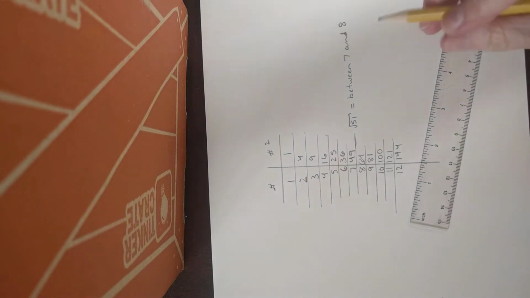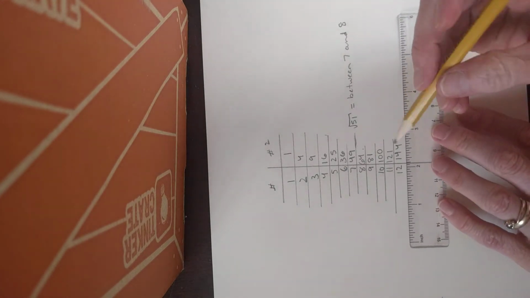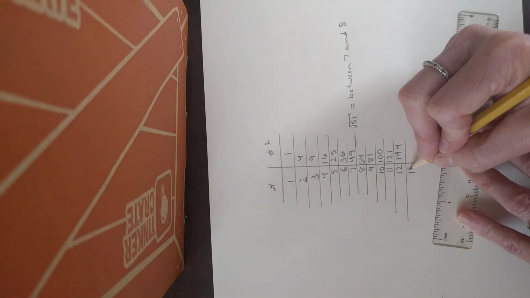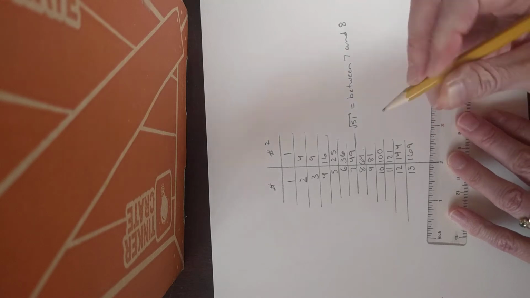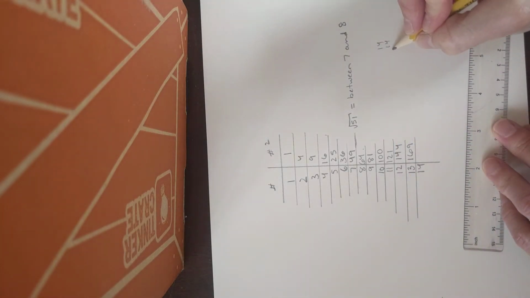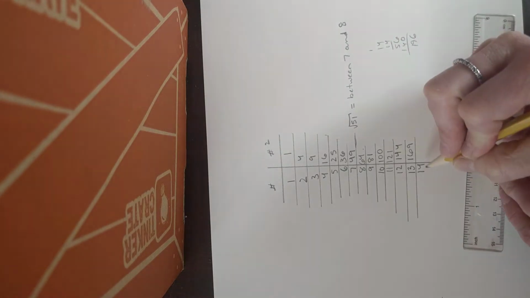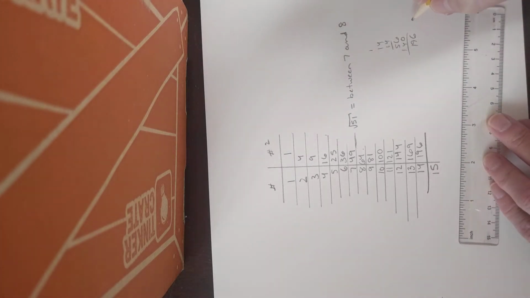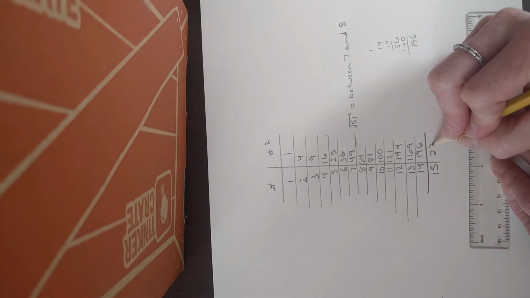They are giving you the example of what is the square root of 200. Well, that means we need to keep going with our numbers. 13 squared. So it's bigger than that. 14 squared. And 15 squared is 225. Right.